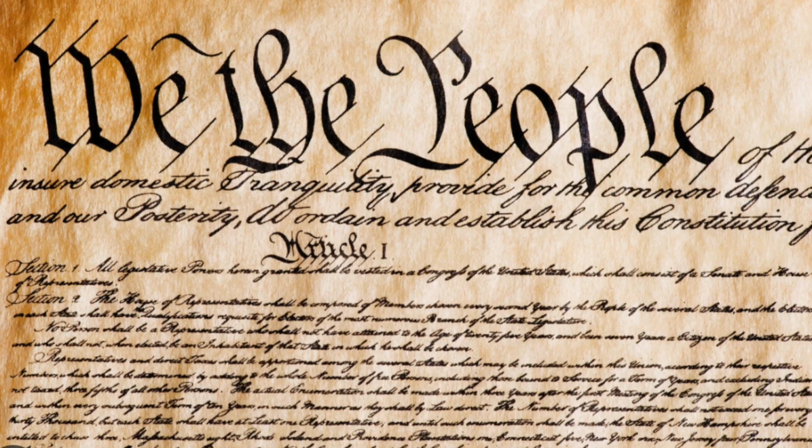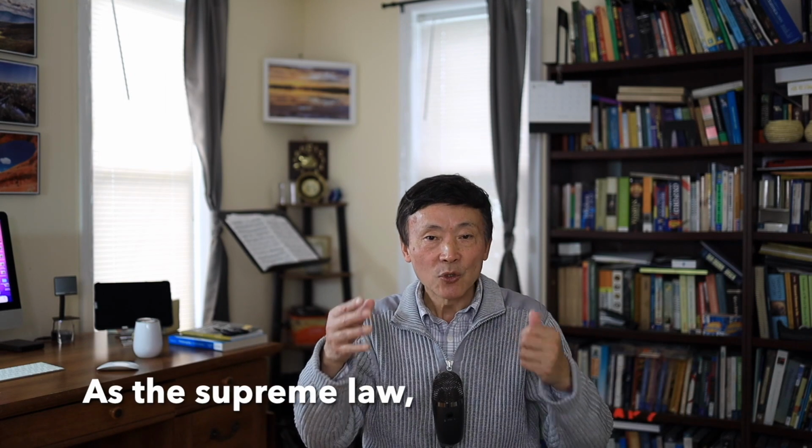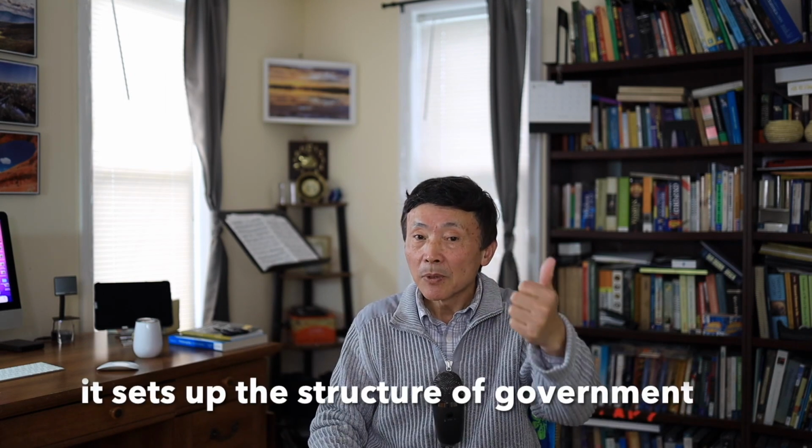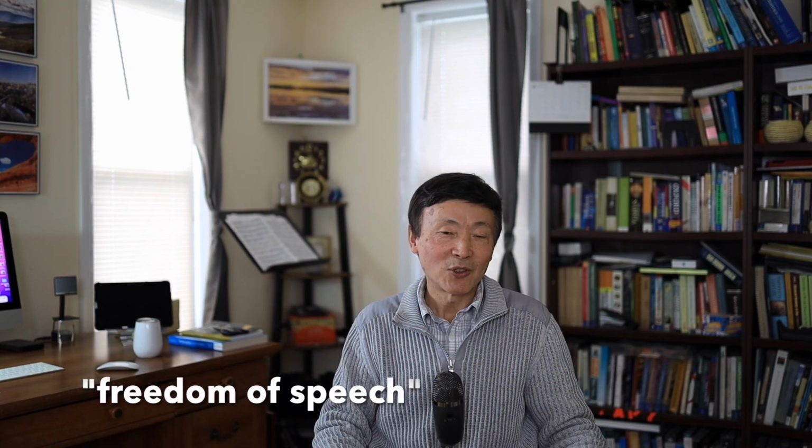Now, let's talk about the American Constitution. Adopted in 1789, the American Constitution is the longest surviving written constitution in the world. As the supreme law, it sets up the political structure, defines the rights of individuals, and limits the power of government. Here in America, people feel proud of having the freedom of speech.